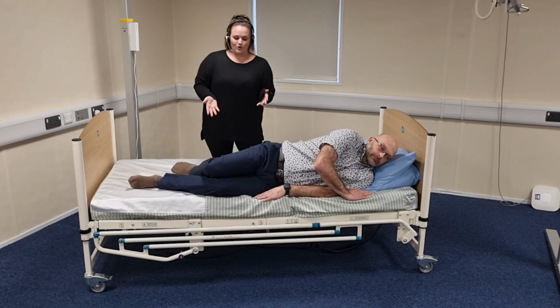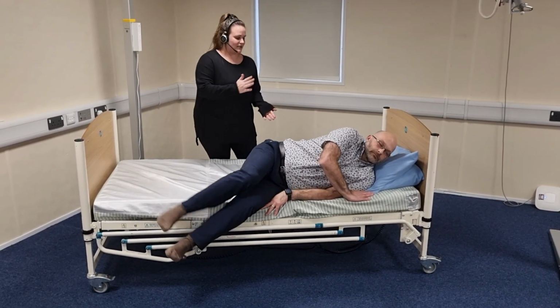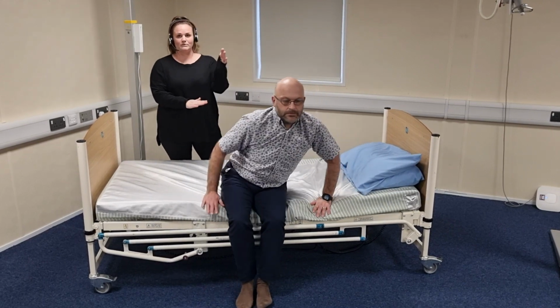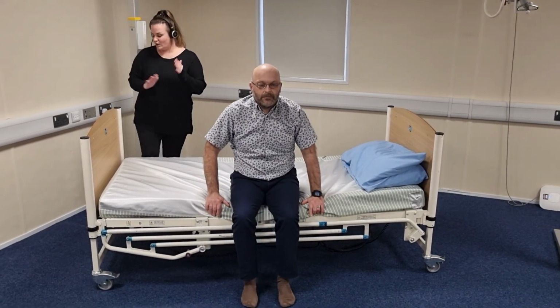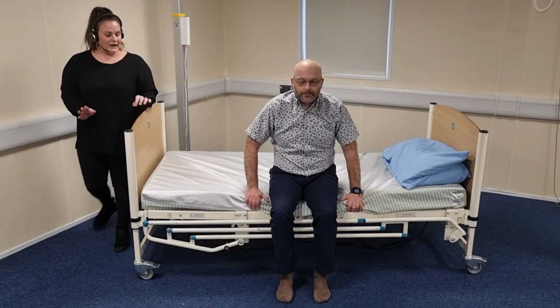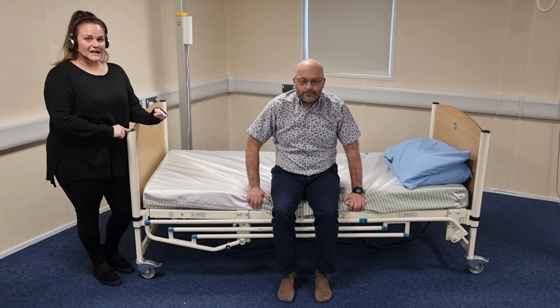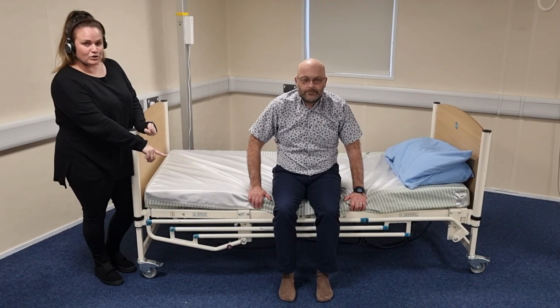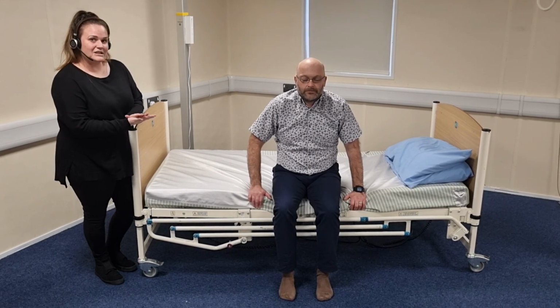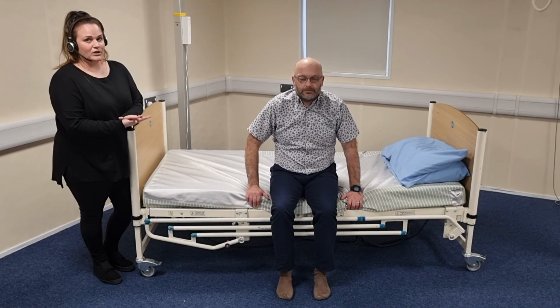Once we've done this, we'll then bring our feet off and simultaneously push our upper body up using our elbow and our hand. What we need to remember and think about is that the height of the bed is suitable for the person, so that when they come into sitting, both their feet are flat on the floor so that they're stable and ready for standing.